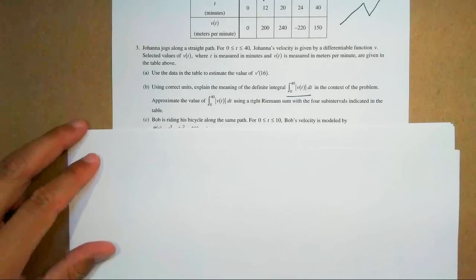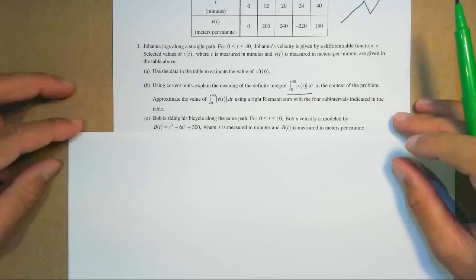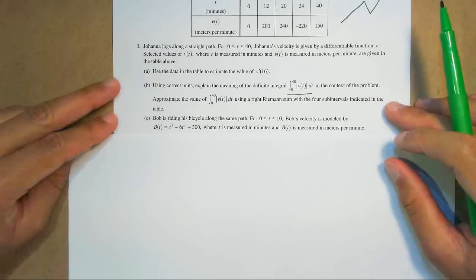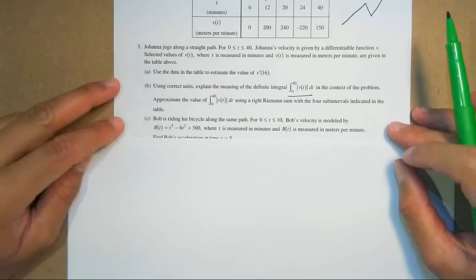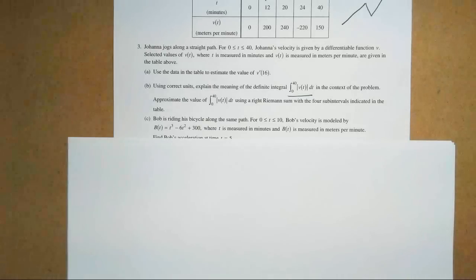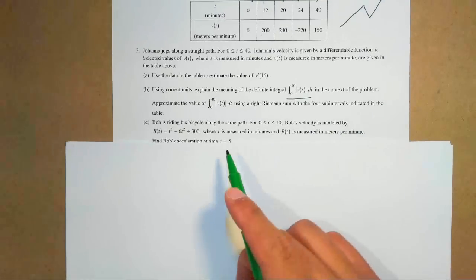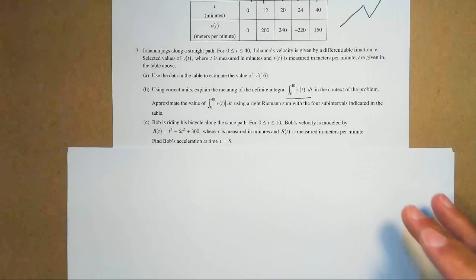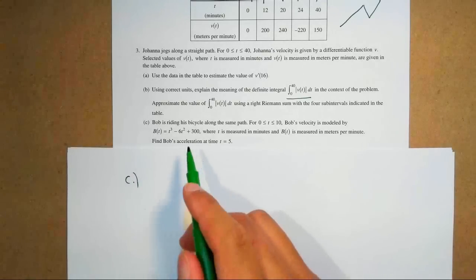C says, Bob is riding his bicycle along the same exact path from 0 to 10 minutes. Bob's velocity is modeled by B of t equals t cubed minus 6t squared plus 300, where t is measured in minutes and B of t is measured in meters per minute. Find Bob's acceleration. Well, this represents Bob's velocity, so if we want to find Bob's acceleration at time t equals 5, let's go ahead and find a derivative. Because remember, if this is velocity, acceleration is one more derivative.